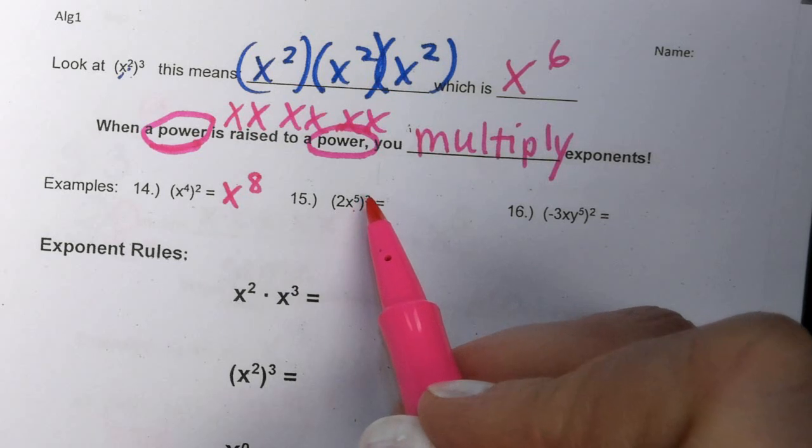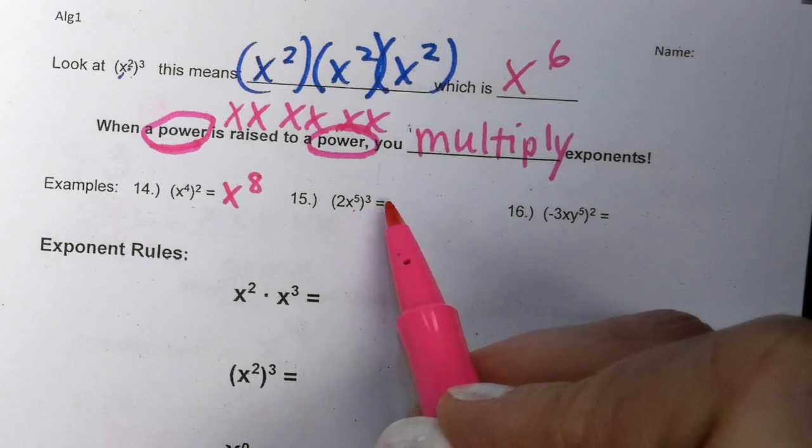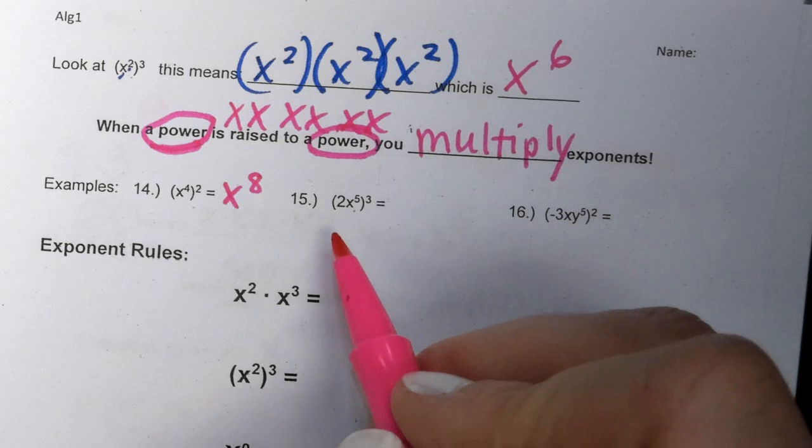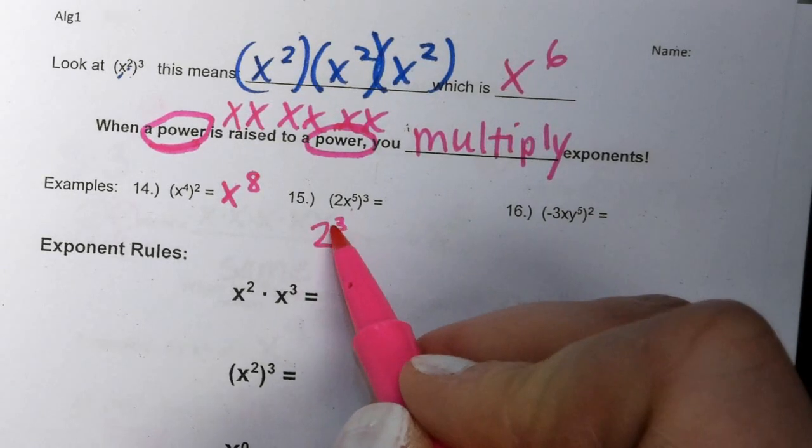2x to the 5th to the third. Look at what you're doing here: you're doing 2 to the third power.